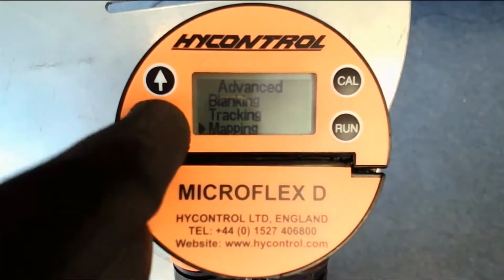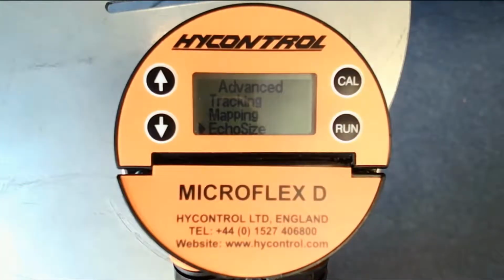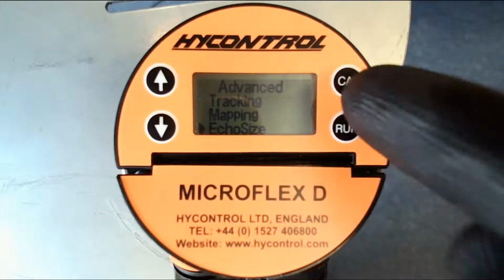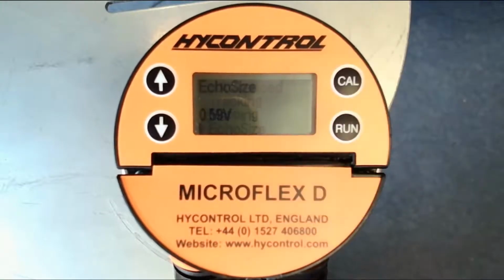If we press the down arrow once, we then go to our echo size parameter. Press the Cal button to look at the echo size. So the instrument is looking for an echo size above 0.59 volts. This is the size of echo that must cross a threshold of effectively 0.59 volts to accept as a processable echo. We can effectively adjust this threshold up and down depending on the echo size that we see. If we have a very noisy application with lots of echoes, then we might increase this threshold. If we have a very weak reflection, then we might decrease this value.